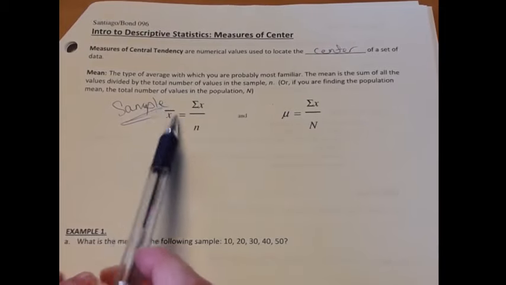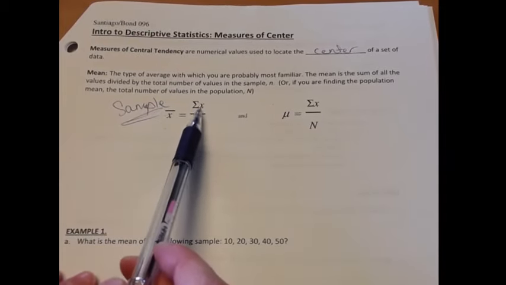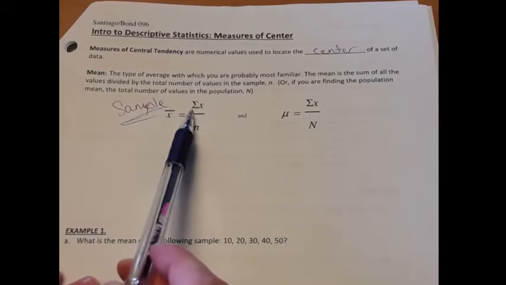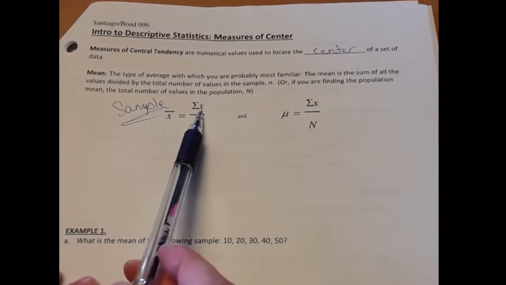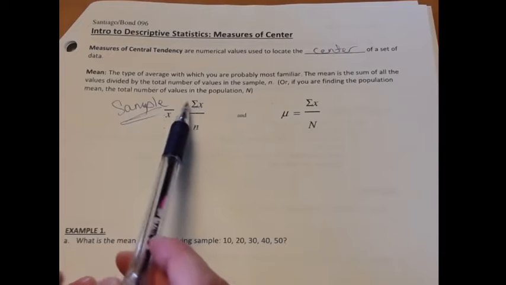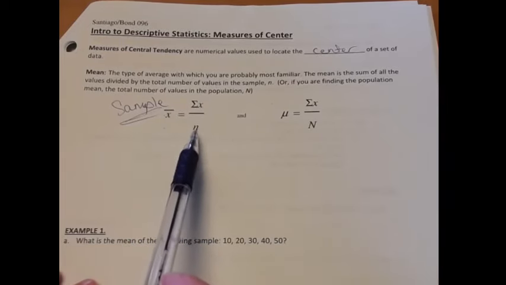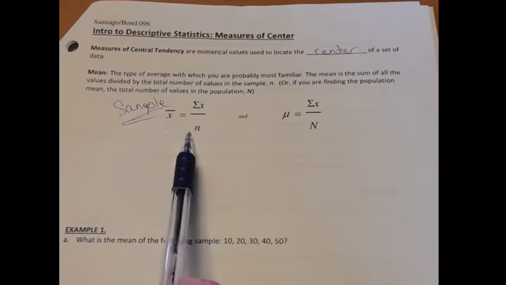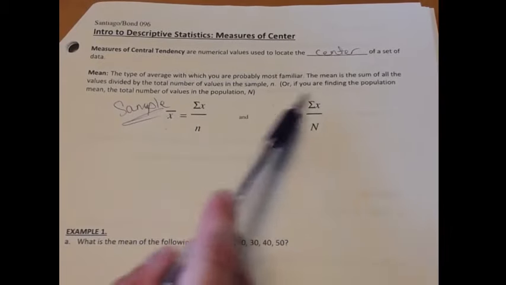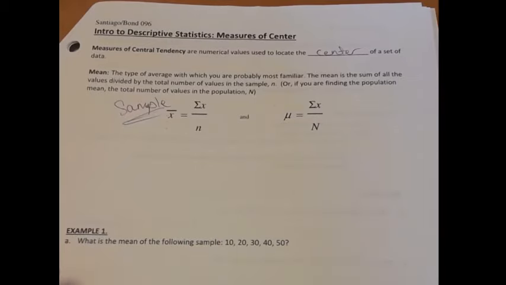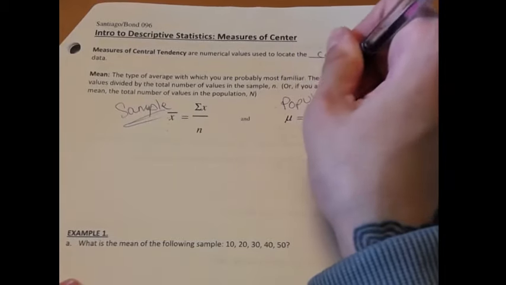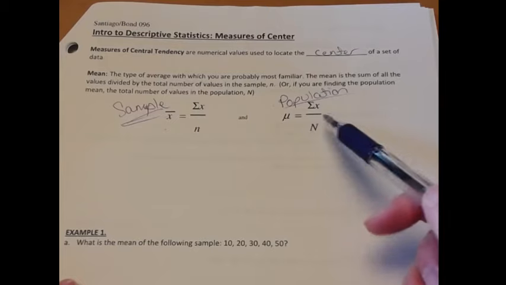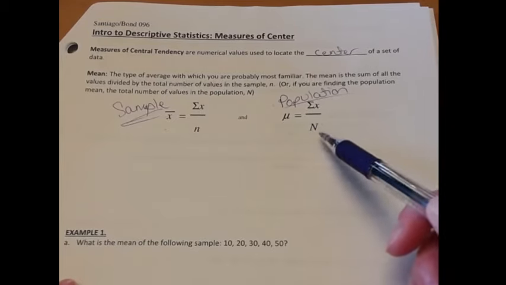In order to find the mean, you're going to take all of your data values and add them together. This summation, this sigma, means you're going to add all your x values together. Then you divide by the number of values that you have. That's what n represents, the number of values in our sample. Similarly, we have a formula for finding the mean for a population. It's the same idea. You add up all your raw data values and then you divide by the total number of values in the population, in this case, capital N.